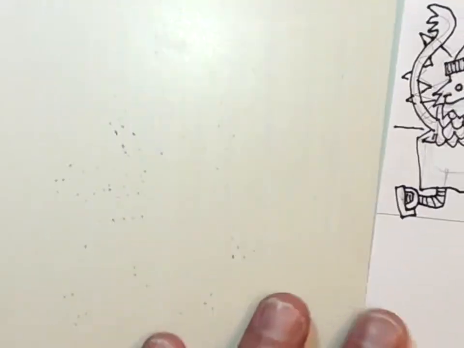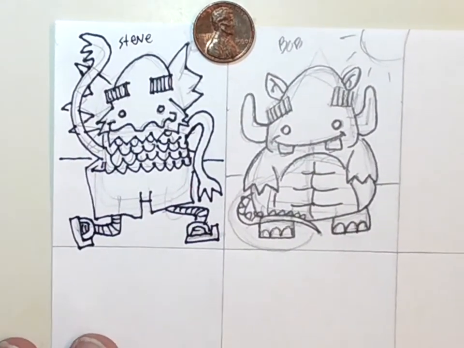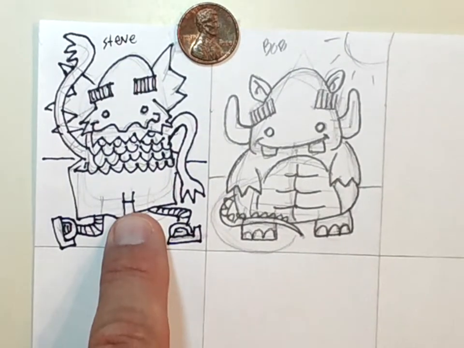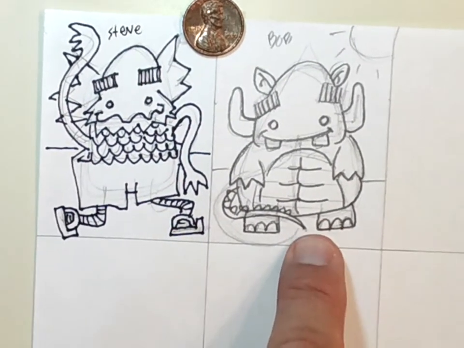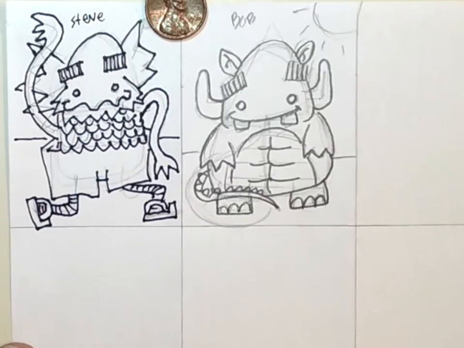And I'm going to show you another way of tracing over, or actually the same way but with a different tool that I bought online this past summer. So they're both at the beach, but notice how he's got trunks and he doesn't. Might have to fix that on the next part of the drawing.